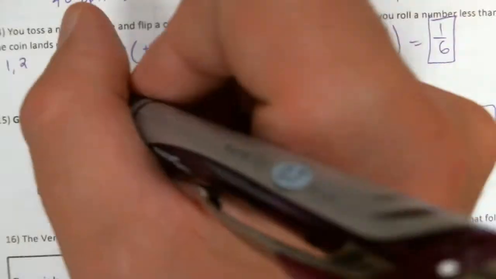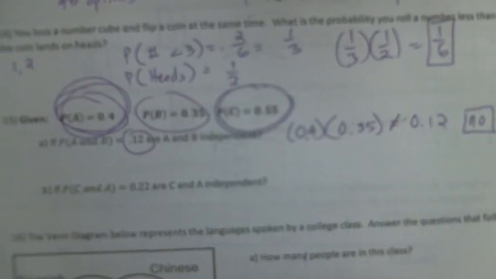Okay, so now I'm going to multiply the probability of A again times the probability of C.